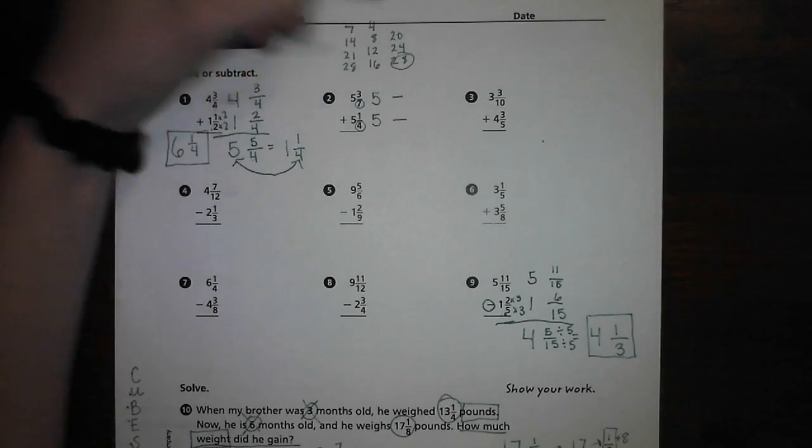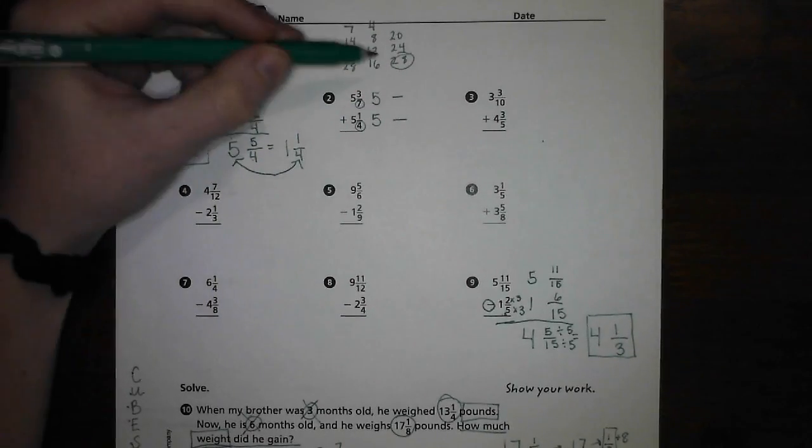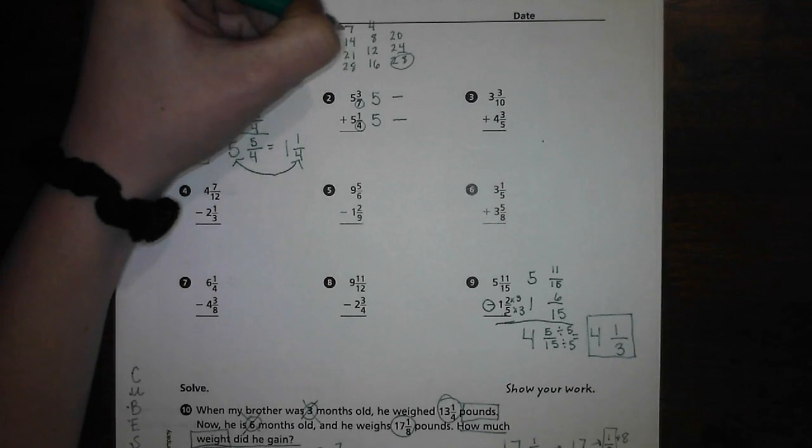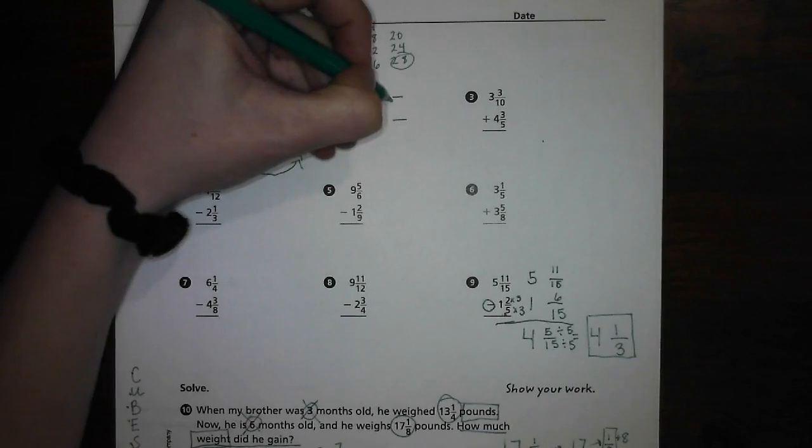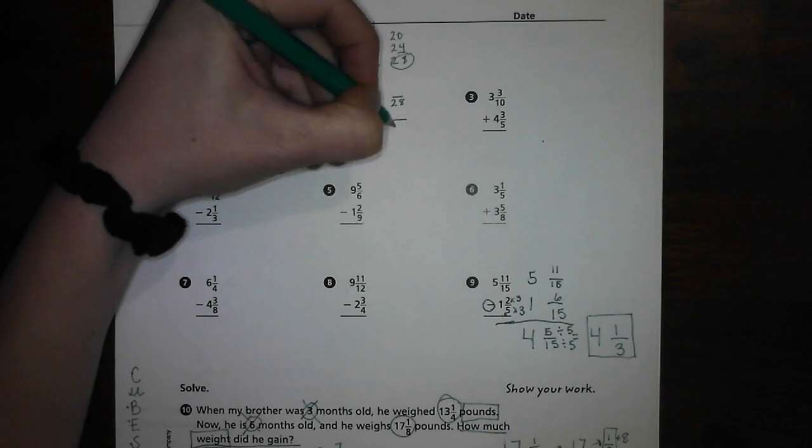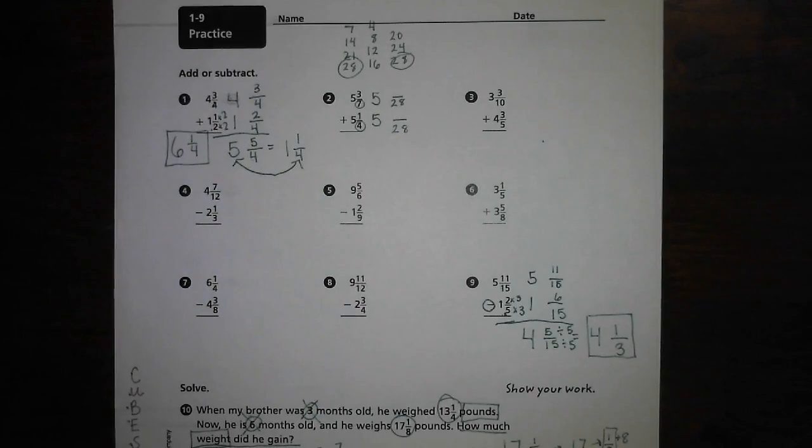I see that the least common multiple between 7 and 4 is 28. So I know that my common denominator is going to be 28.